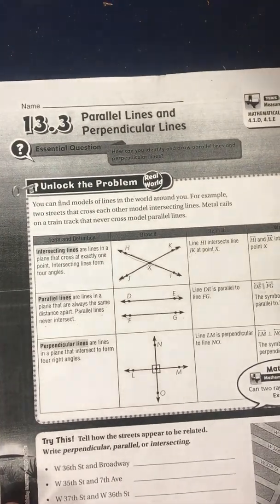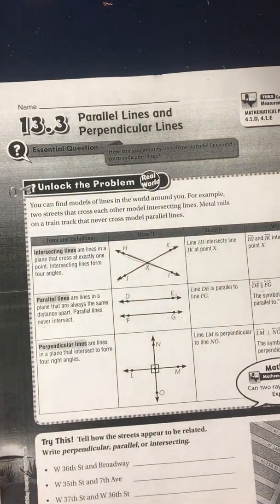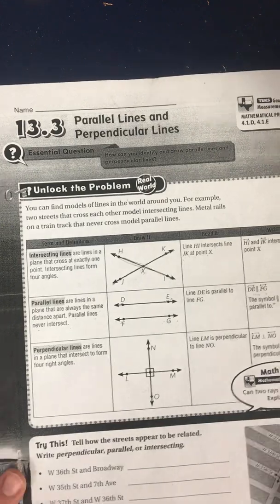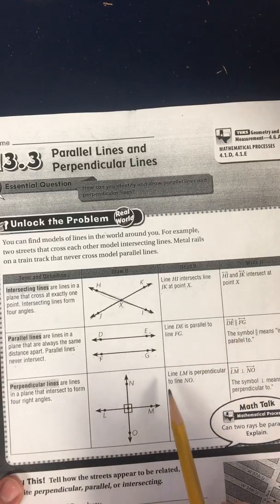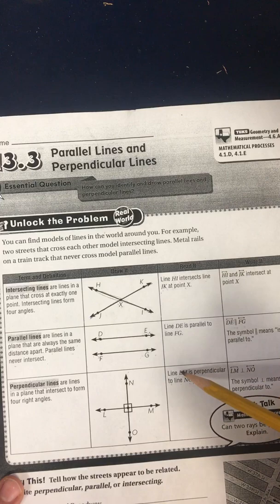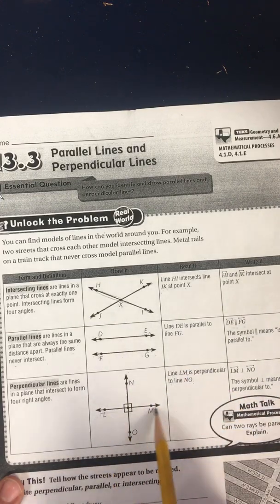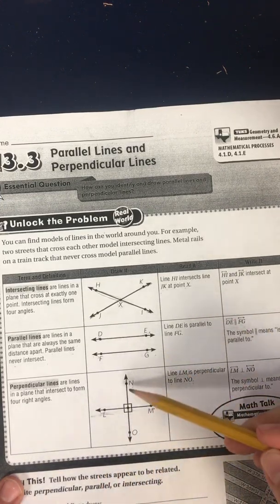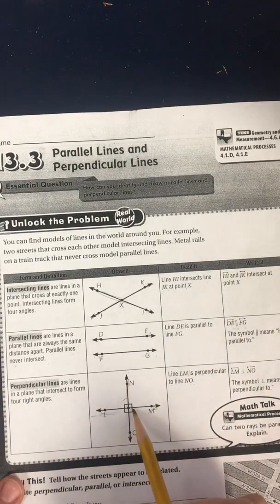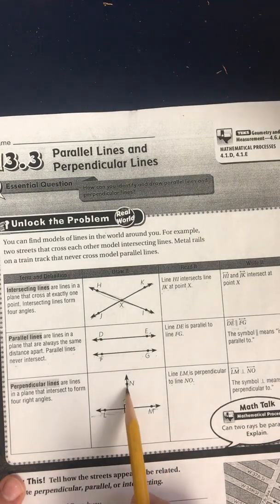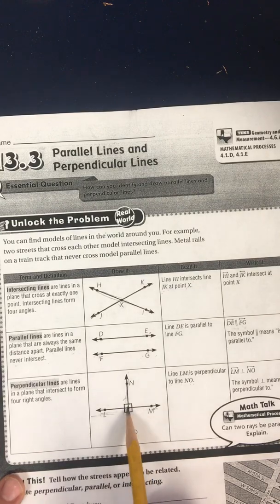Okay? Perpendicular lines are lines in a plane that intersect to form four right angles. So they give you an example of this right here. The way that you read it is line LM is perpendicular to line NO. So LM is this line right here, is perpendicular to NO, which is this line here. So where they meet, these make 90-degree angles. They make that very straight into the corner angle.